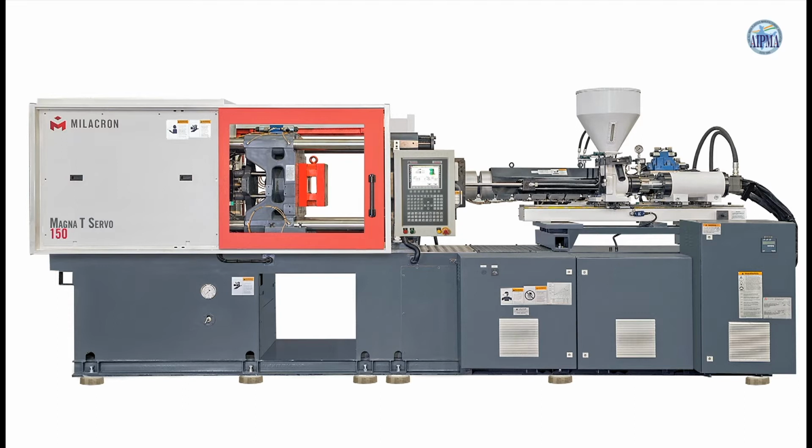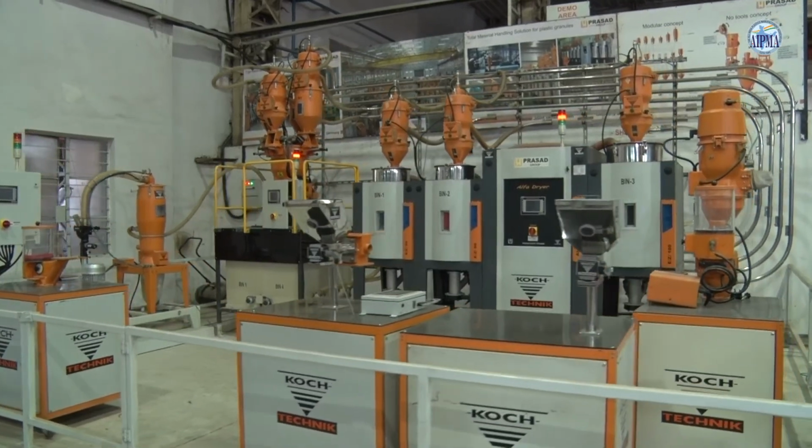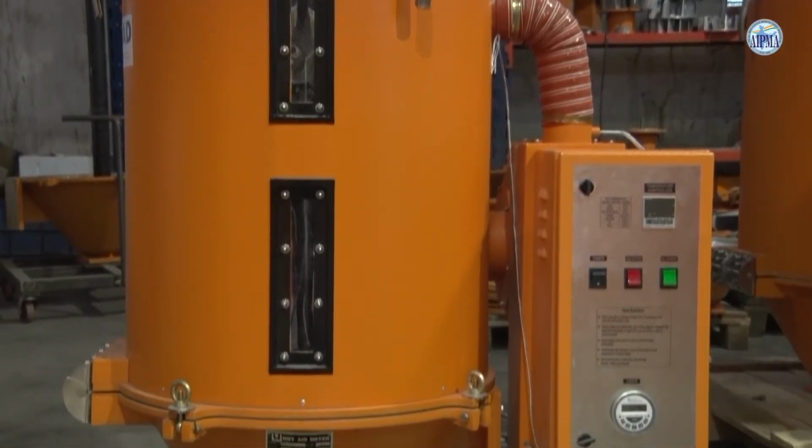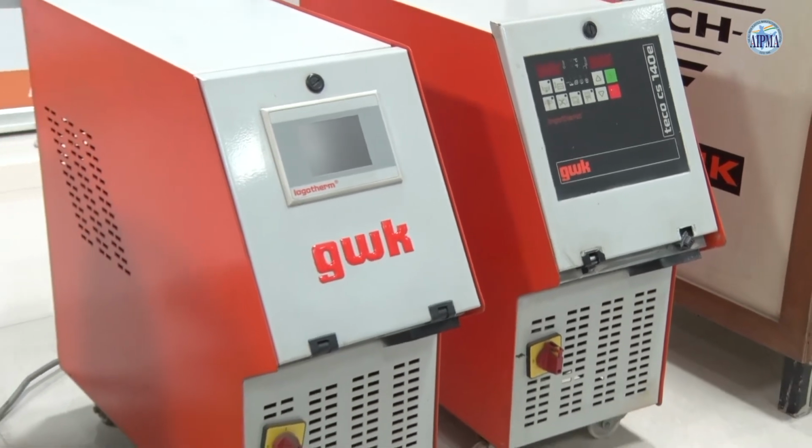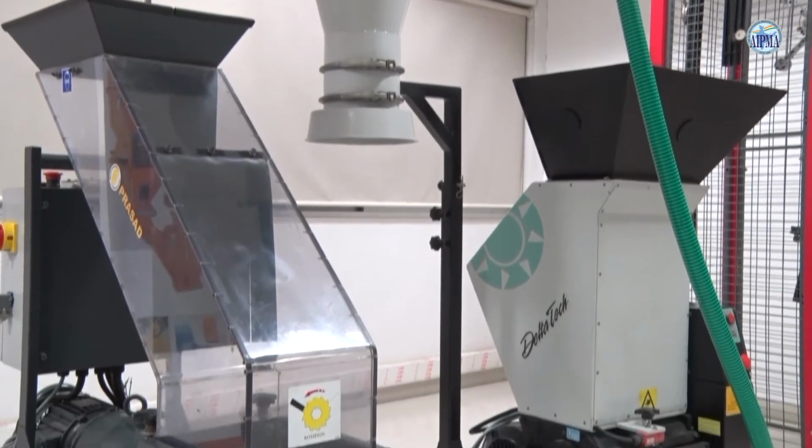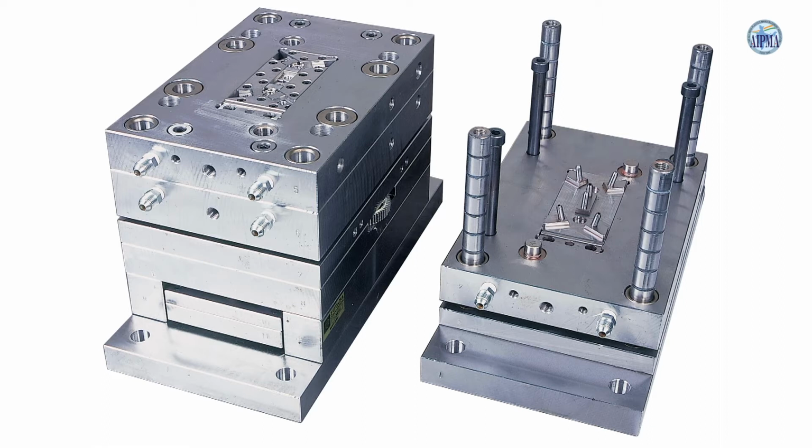Machinery and equipment used are plastics injection molding machines, auxiliary equipments such as material feeding systems and dryers, mold cooling or heater system, scrap grinders. Molds.